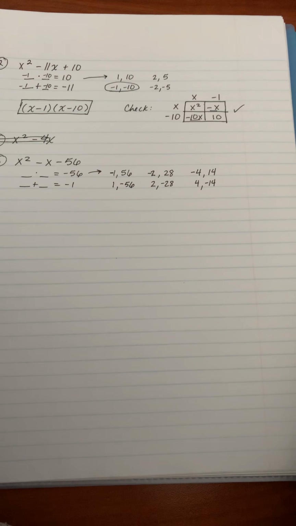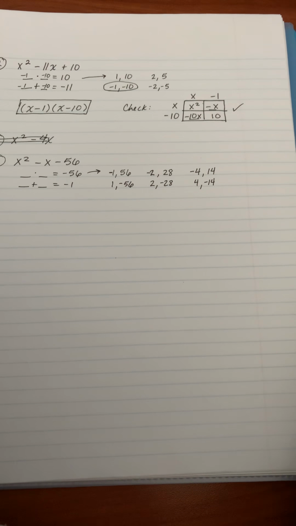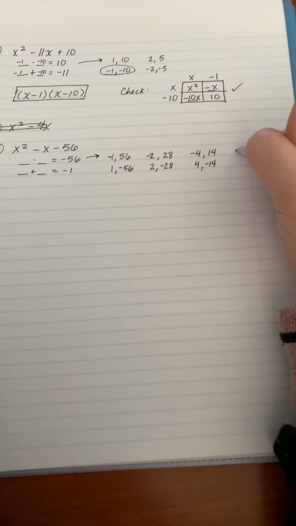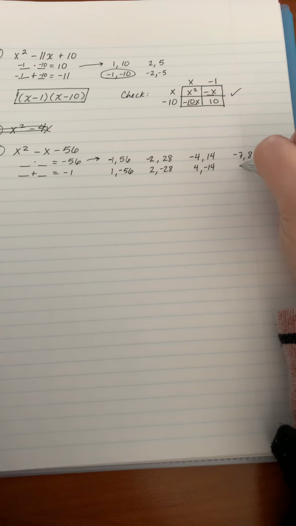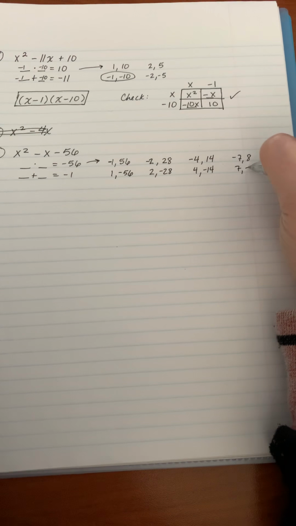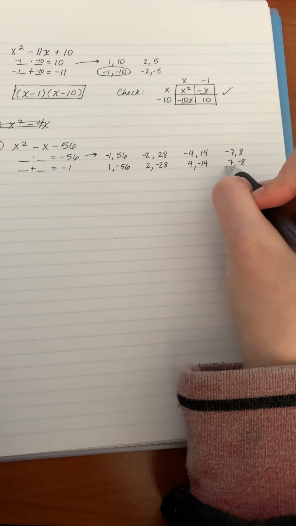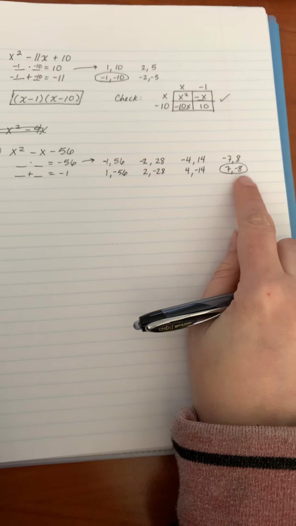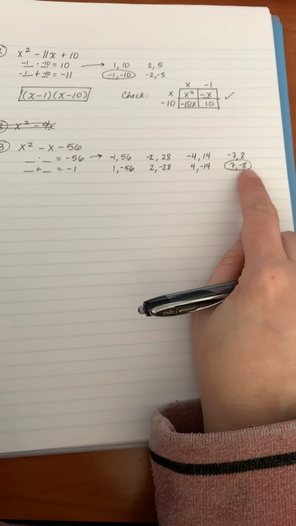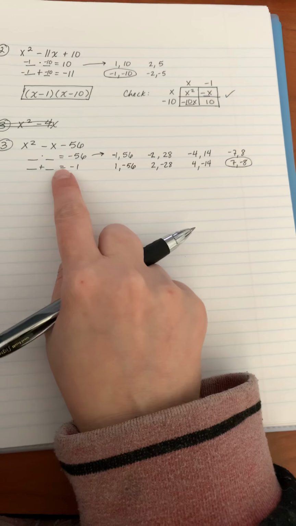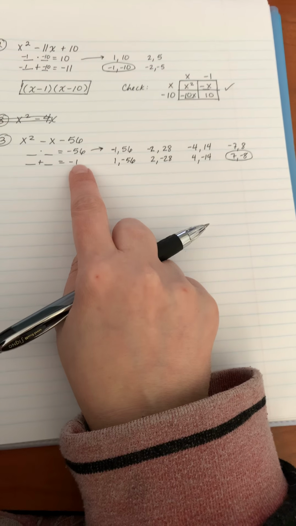56 divided by 7. There it is. So then we get negative 7 and a positive 8, or a positive 7 and a negative 8. Okay, there it is. I found it. That's negative 1 right there. Remember, if you want a negative 1, then you're going to want your negative number to be bigger, right? If you want a positive addition, then you would want your positive number to be bigger.